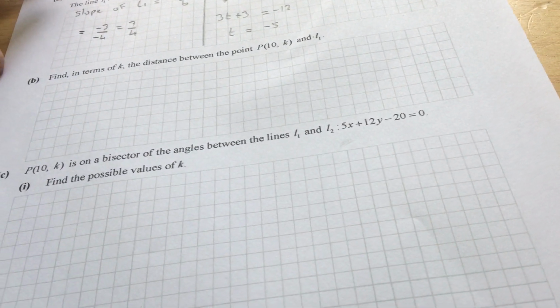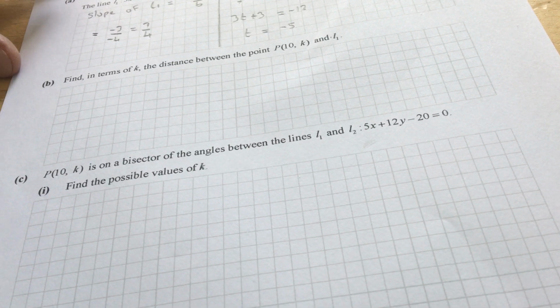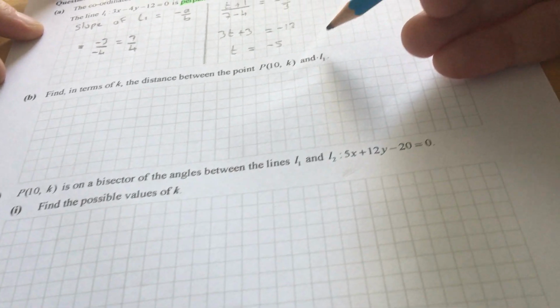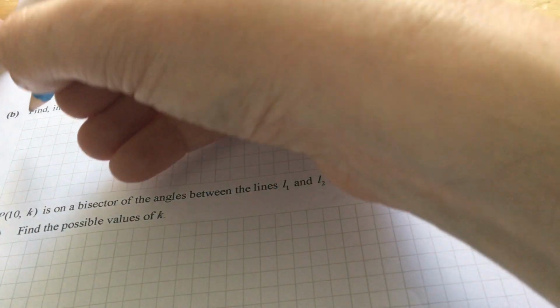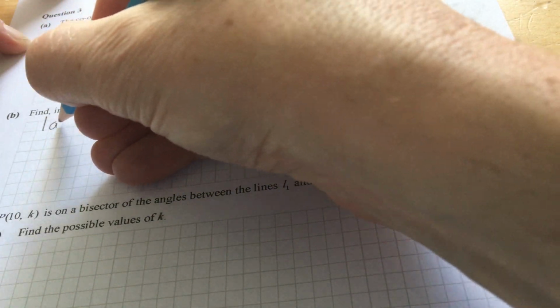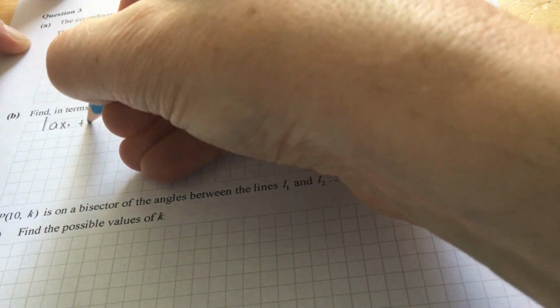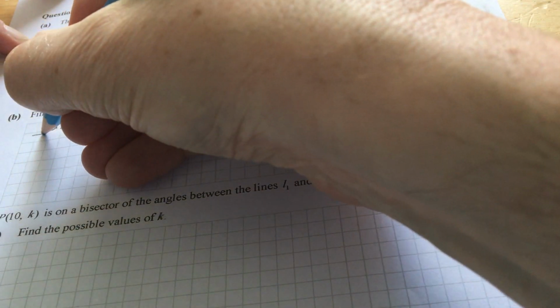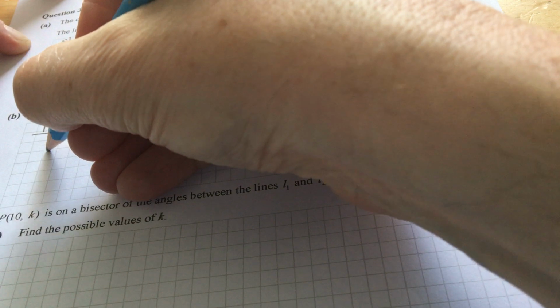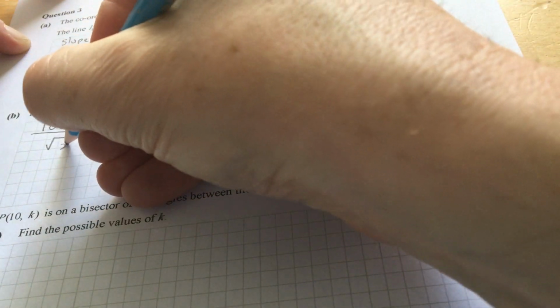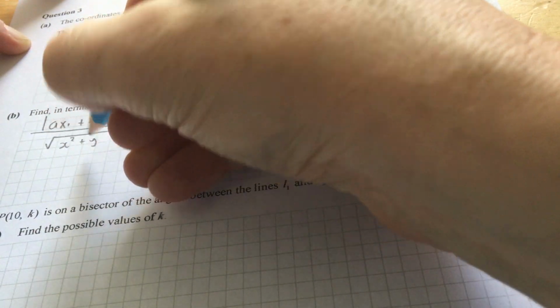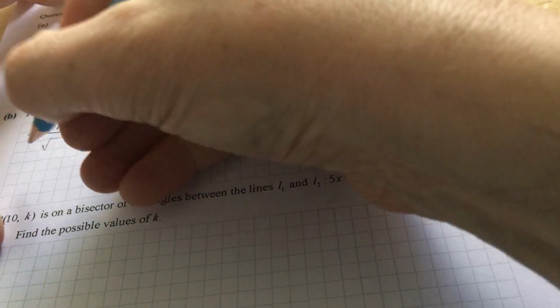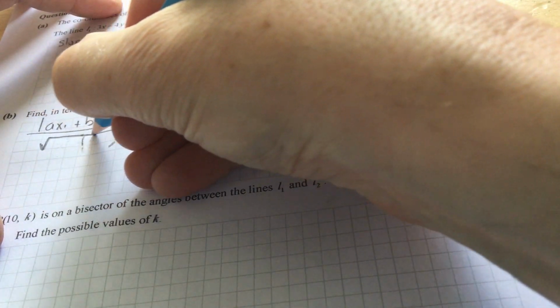Find in terms of k the distance between the point 10, 0 and the line L1. Now in terms of k means that there will be a k in the answer, so it's the perpendicular distance formula, a times x1 plus b times y1 plus c all over the square root of a squared plus b squared. Keep thinking of Pythagoras there, but I suppose it's all the same.